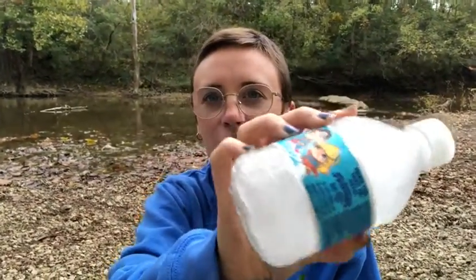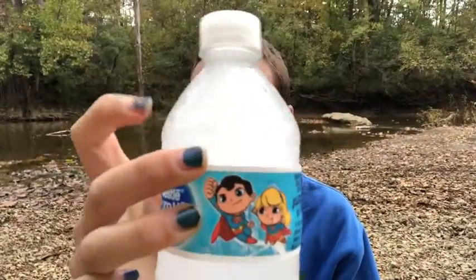So when water is a solid, you might notice it as being ice. So I have here a water bottle that I've stuck in the freezer, and it is solid ice. You can even hear it if I click it. Okay? So when water is very cold, it becomes a solid, such as ice.